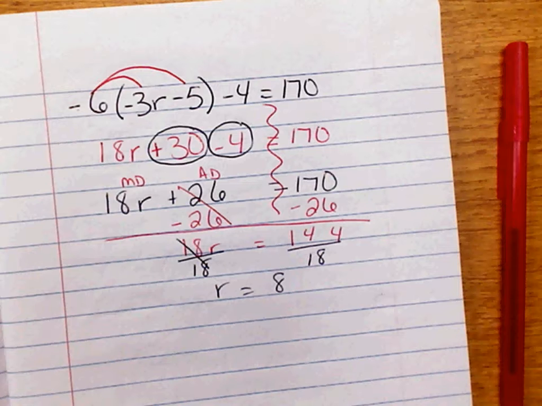Okay. So do you guys feel confident about these? Do I need to do any more examples? Now we're going to do a few exercises, whiteboard first.